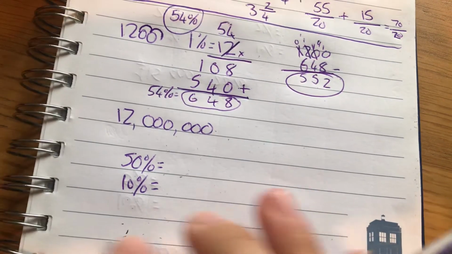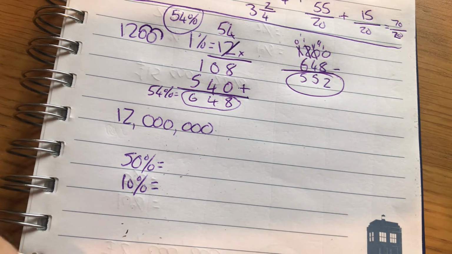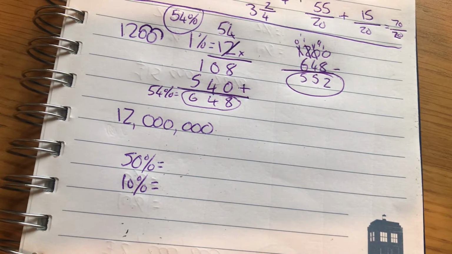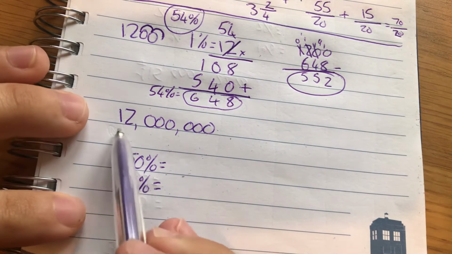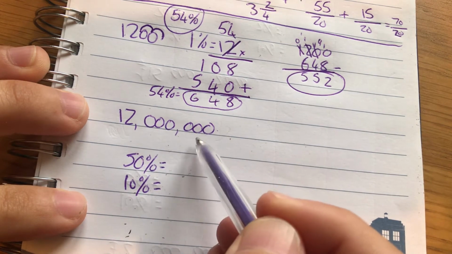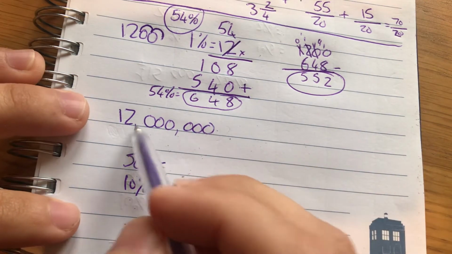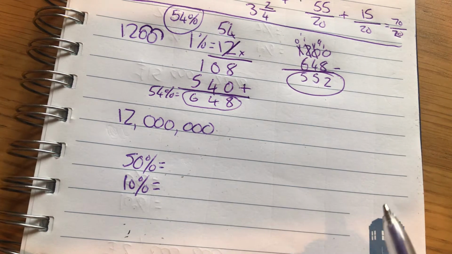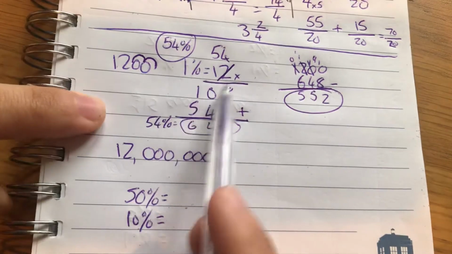Next one. 12 million people viewed the X Factor final. That question hasn't aged well. If 60% voted for Little Mix, how many people voted for Marcus? Don't know who Marcus is. So, you've got 12 million here. This is also a test of whether you can do your place value up to millions, because you should be able to. So, for 60%, we don't need to do what we've done up here.